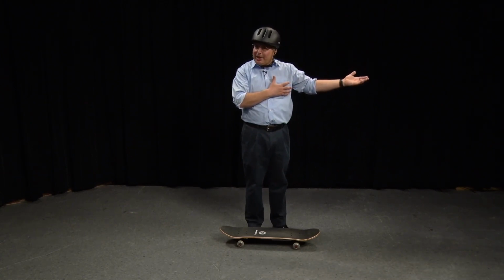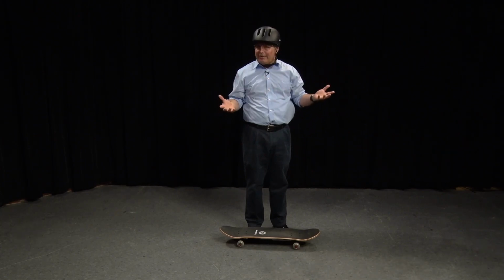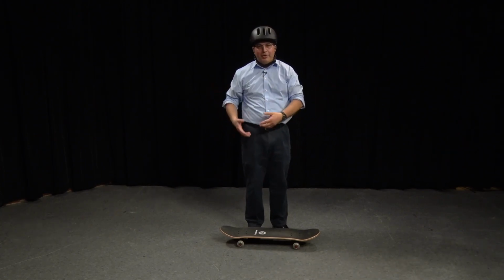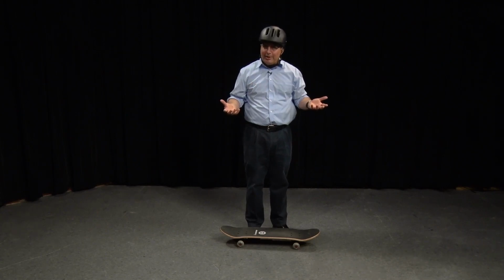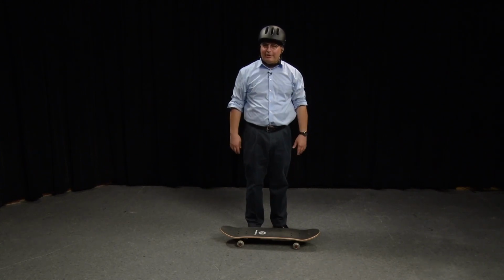You would have the same thing if you walked up a flight of stairs, except in that case, you'd be converting internal energy into potential energy, for example. So this is one example of internal energy conversion into mechanical energy.